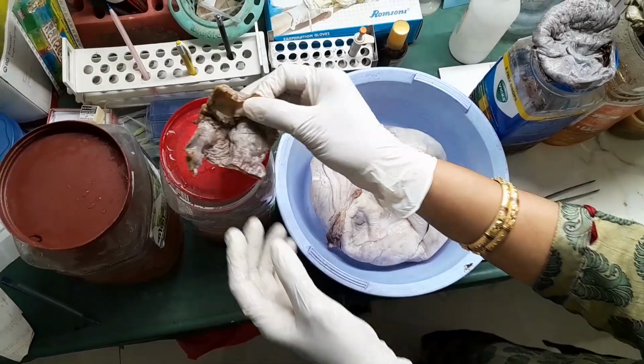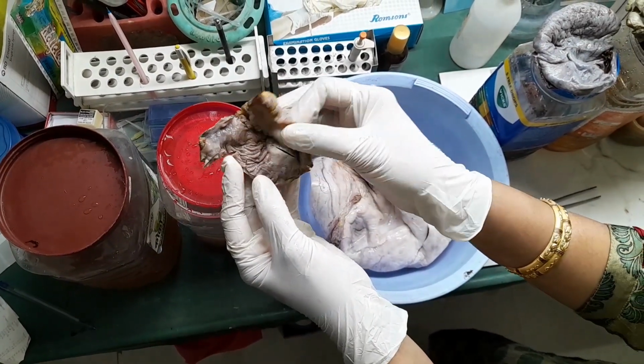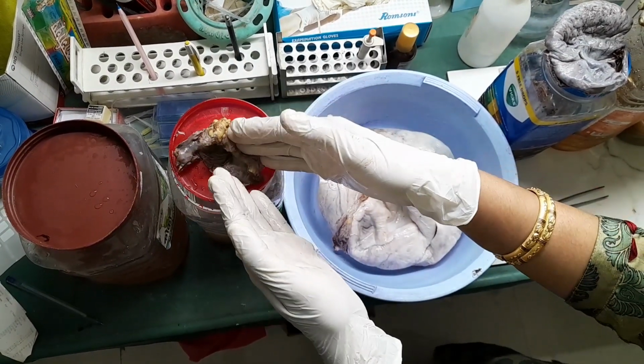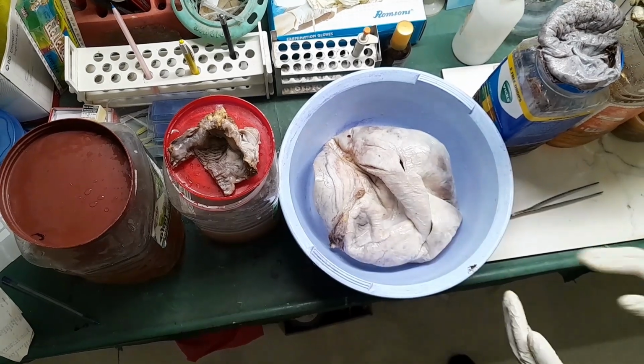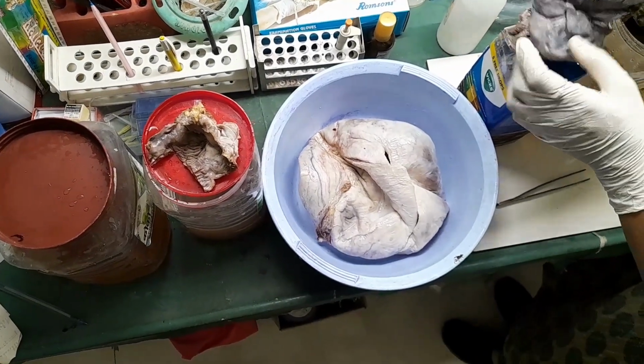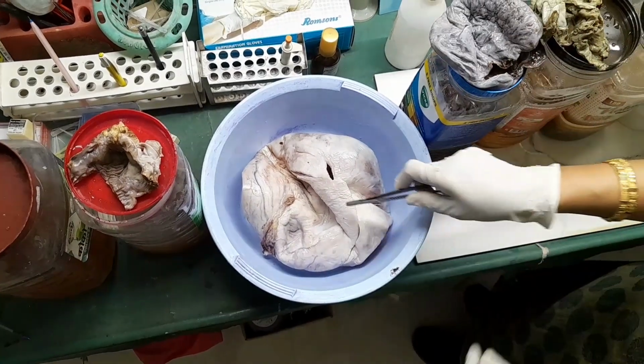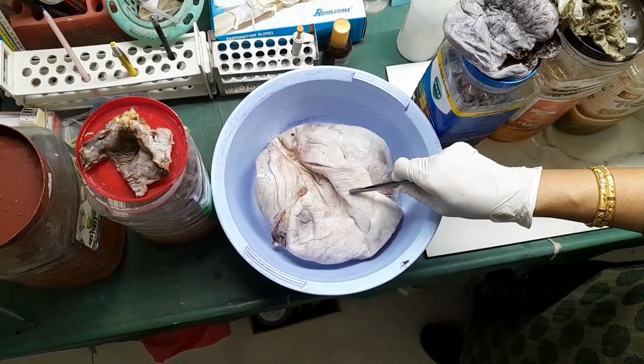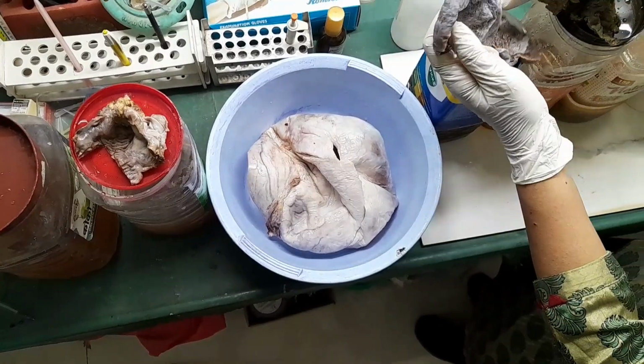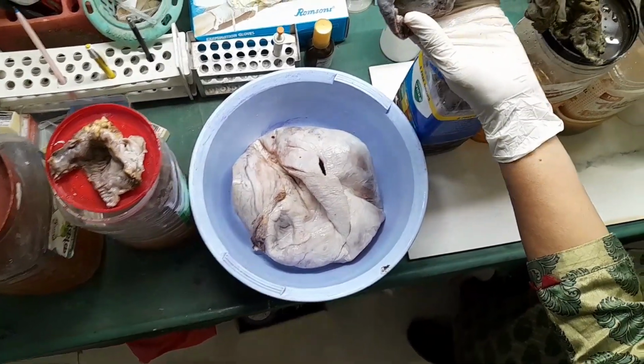This is also a small mucinous cystadenoma. So the size can range from small to very huge ones. This is a serous cystadenoma. So mucinous cystadenomas are multiloculated. Serous cystadenomas are usually unilocular.